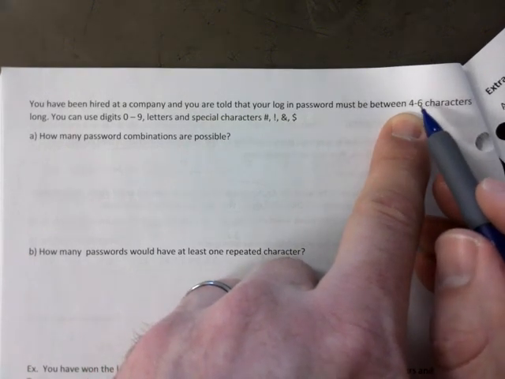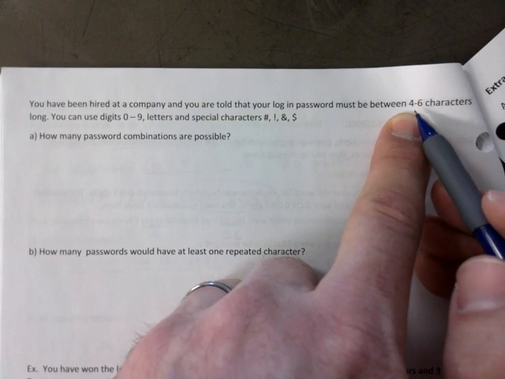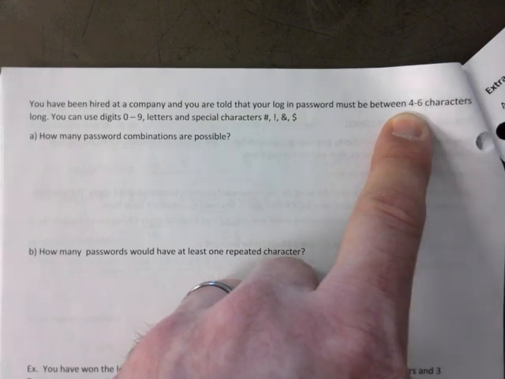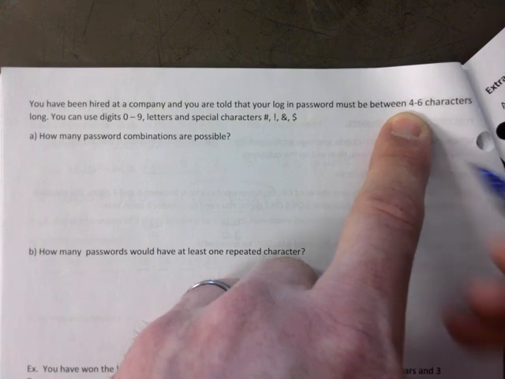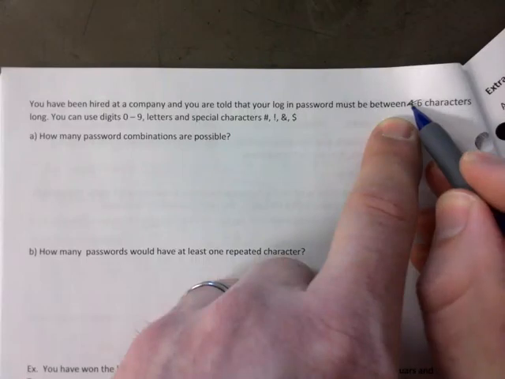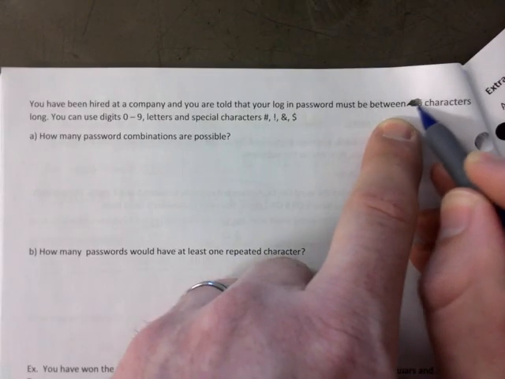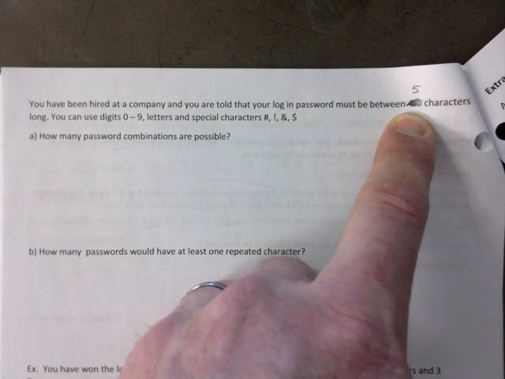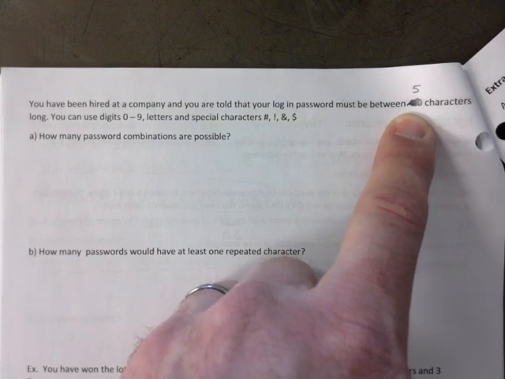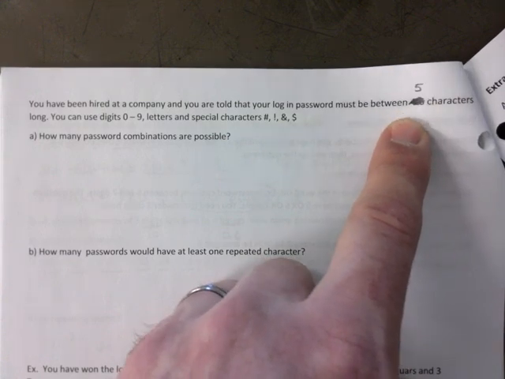This makes the question very long, because that means you can make a password with 4 or 5 or 6 characters, right? So I'm gonna just say let's all agree on 5 characters. Change the 4 to 6 and just say, hey, we're just gonna make a password with 5 characters, that's it.